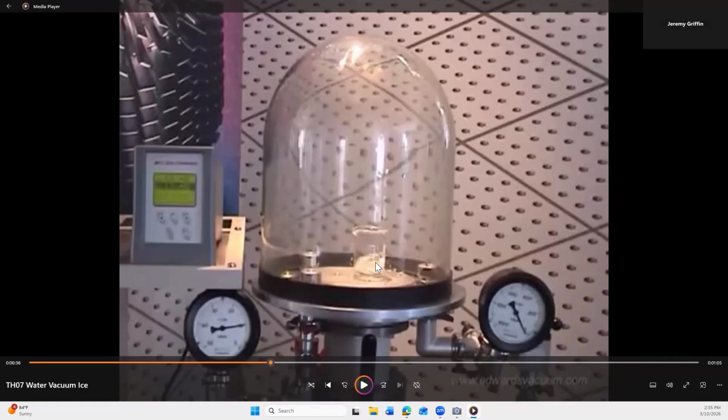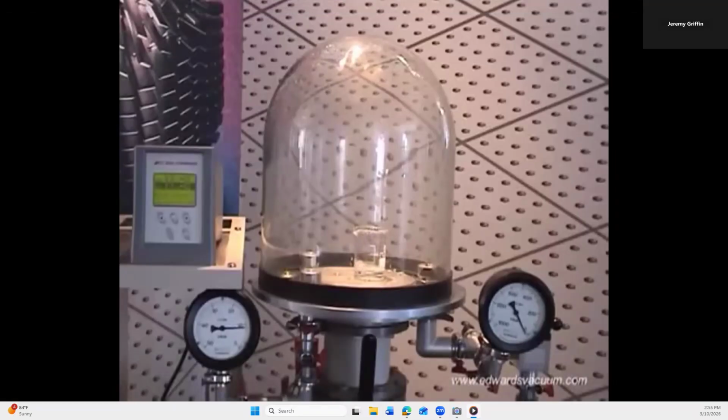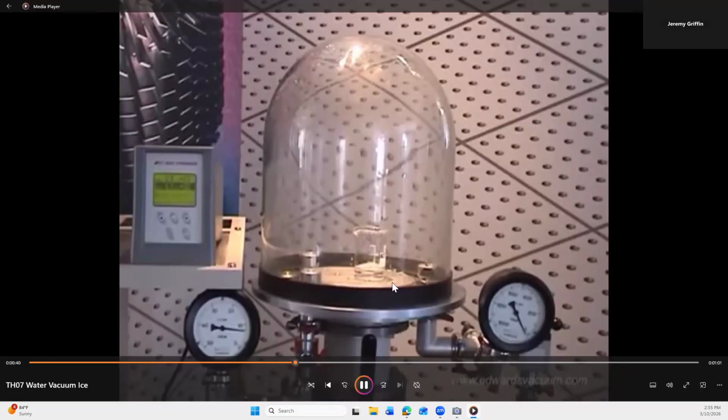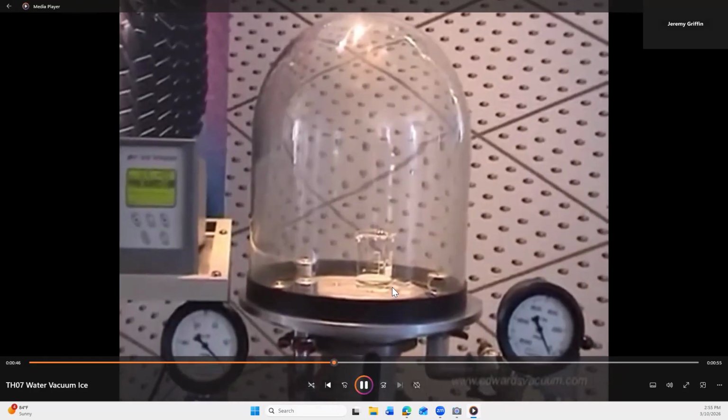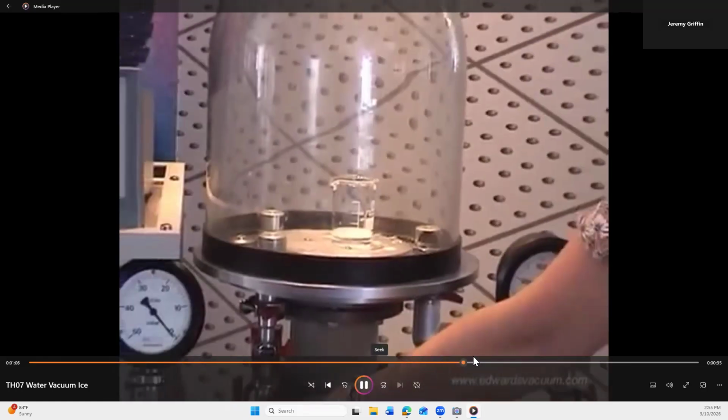Are you sure about that? Yeah, guys, it's taking energy out. What does that do to the temperature? Decrease? Lowers the temperature. In fact, if it keeps lowering, it's still boiling. If it keeps lowering, what eventually happens to the water if it gets too cold? It freezes.